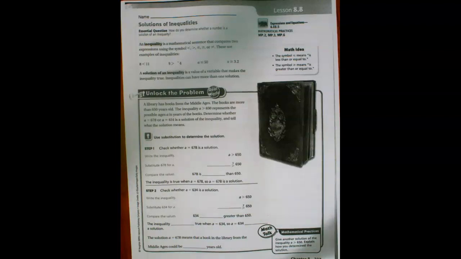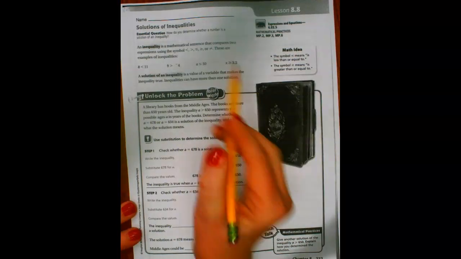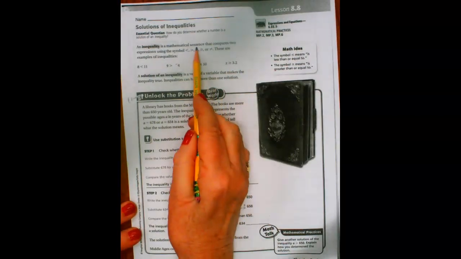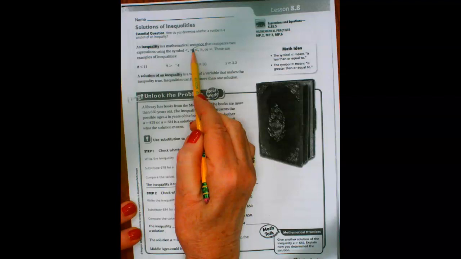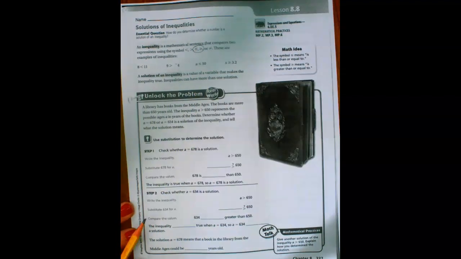So in lesson 8.8, we are looking at solutions of inequalities. And the essential question is, how do you determine whether a number is a solution of an inequality? A lot of this is going to feel very basic. The most important thing in this lesson is that you are comfortable using, in particular, those two symbols. But let's go through the lesson together, or maybe you've done the lesson and you're just checking your answers.